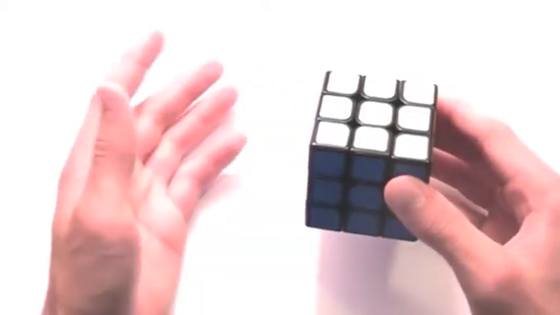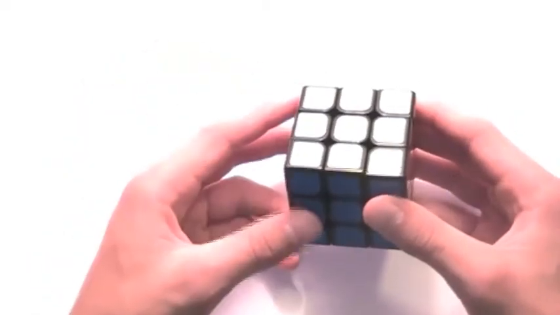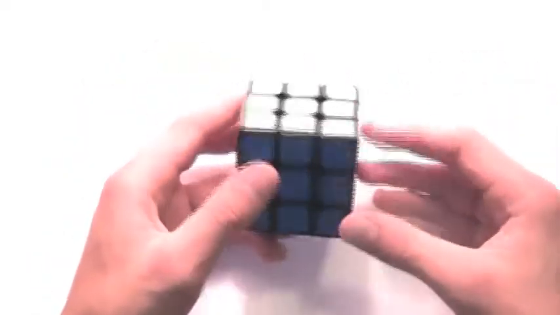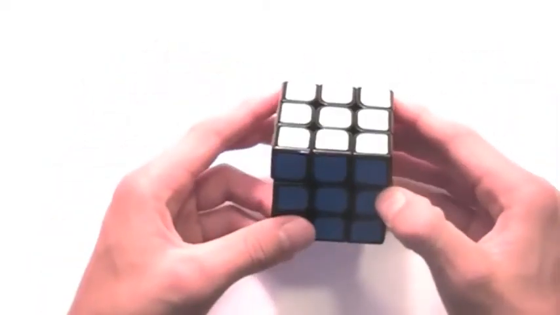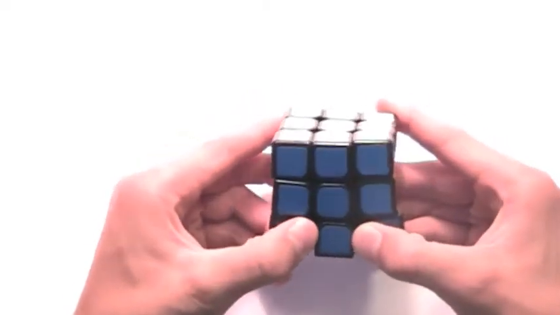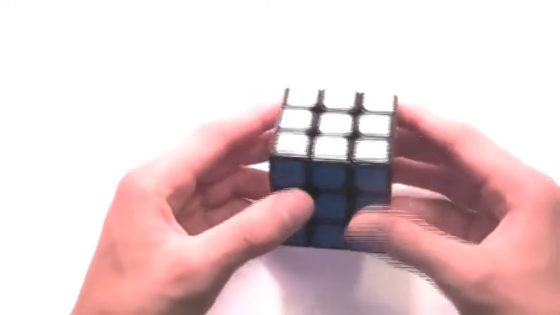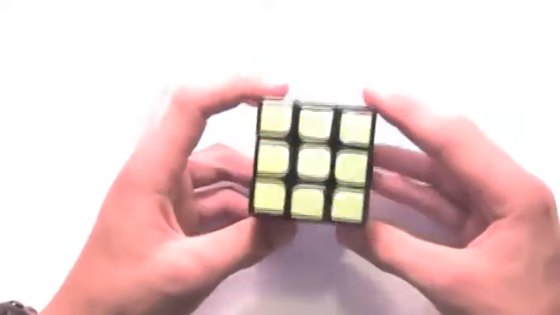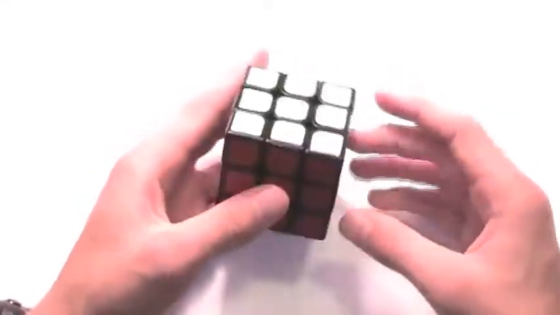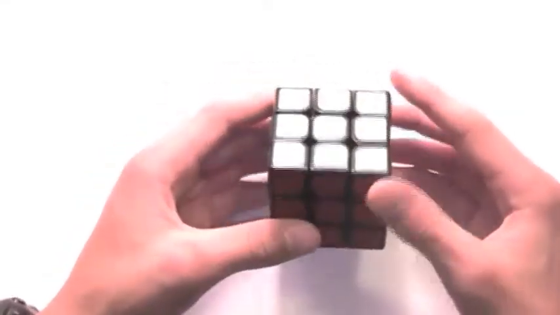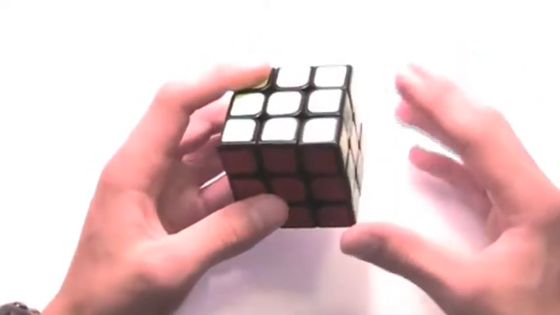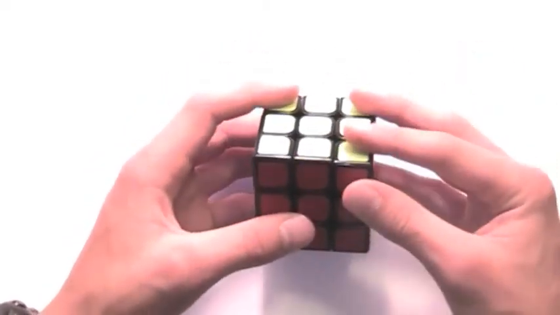However, some of it is influenced from his tutorial, but most of it is just my own personal ideas of organizing the algorithms so that it would make sense to someone that's learning how to solve the cube using these algorithms. So let's go ahead and get started with our first set, the first 7 cases.